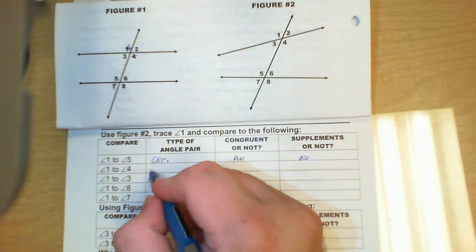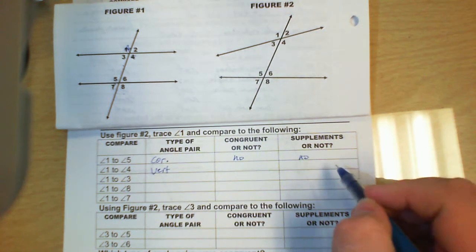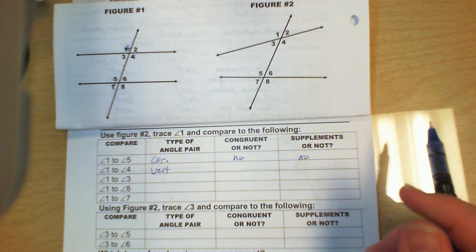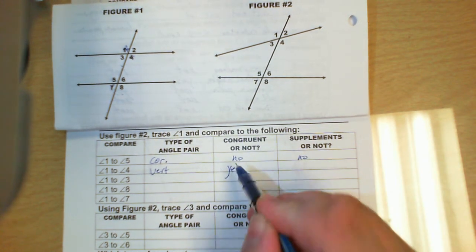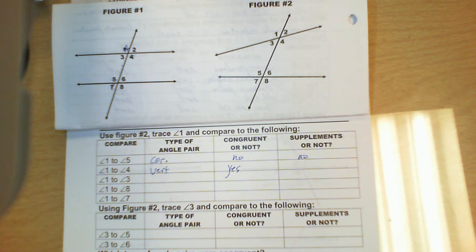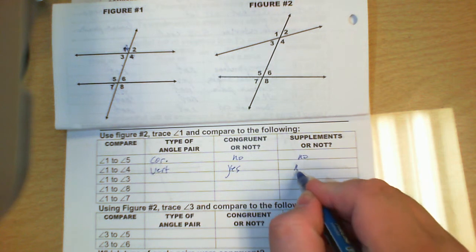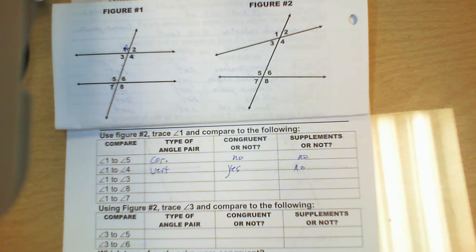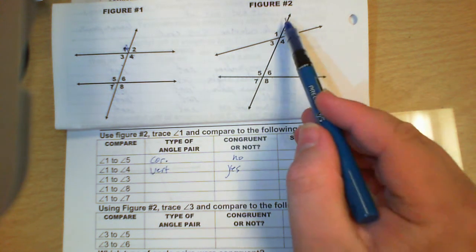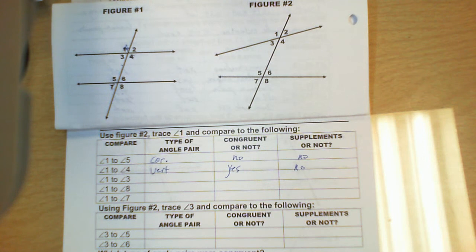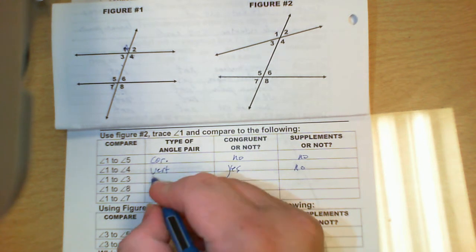Vertical angles. They're vertical. Are these two going to be congruent? Yes. The vertical angle theorem says that two vertical angles, two opposite angles formed by intersecting lines, are going to be congruent, but they're not going to be supplements. Okay? What about 1 and 3? They're what kind of pair? Linear.